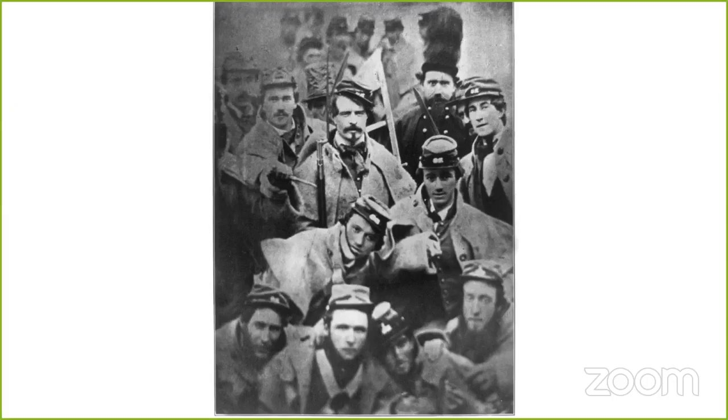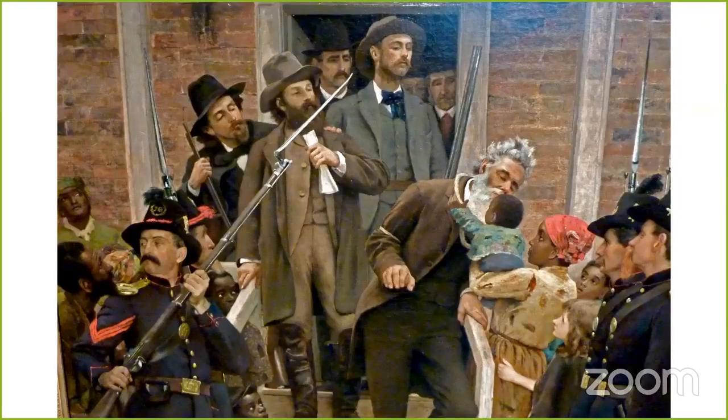And the reason why I'm including this part of the story is John Wilkes Booth actually went to John Brown's execution. And so he saw John Brown being hung by the federal government. This is John Brown on his way to his execution. This is a contemporary painting.